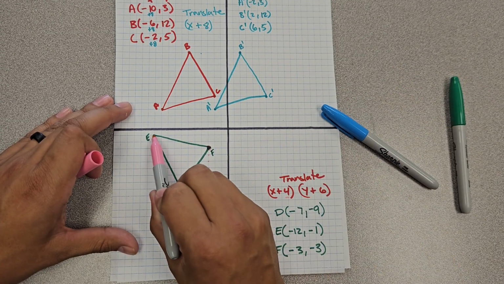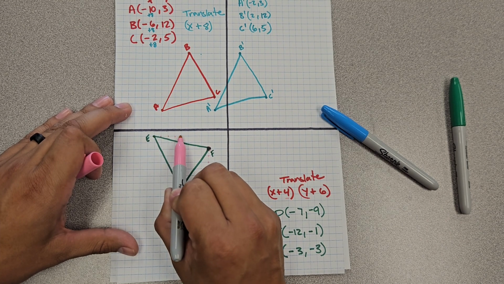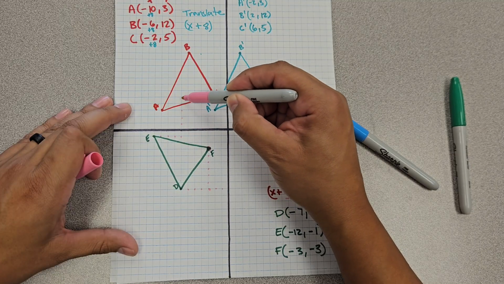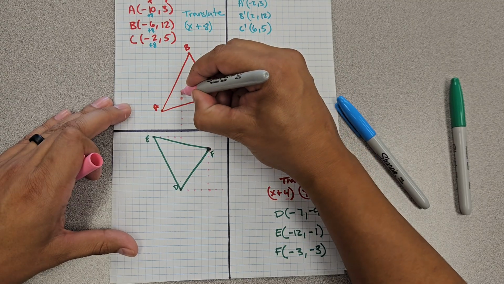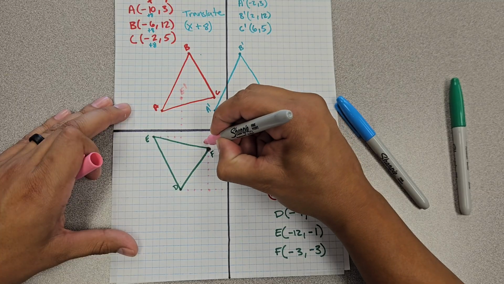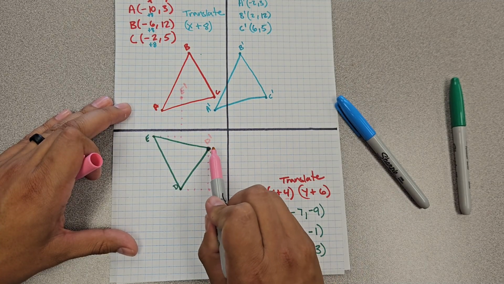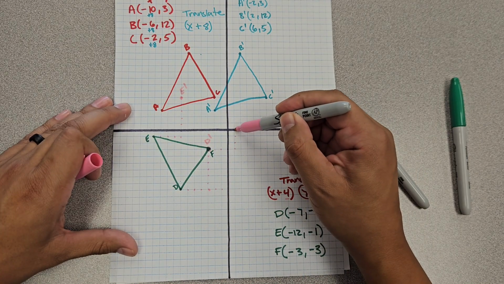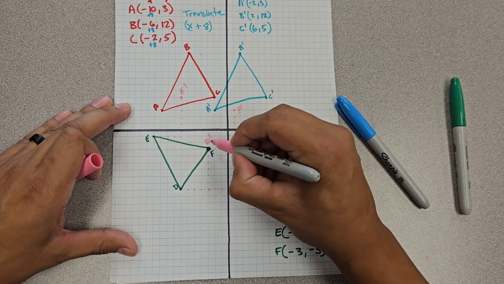I'm going to go to my E, same thing. Right 4, up 6. 1, 2, 3, 4. Up 1, 2, 3, 4, 5, 6. So right up there is going to be my E prime. Hopefully you guys can see that pink. D prime's here. And then F, I'm going to go over right 4, up 6. 1, 2, 3, 4. And then up 1, 2, 3, 4, 5, 6. So then I have F prime here.